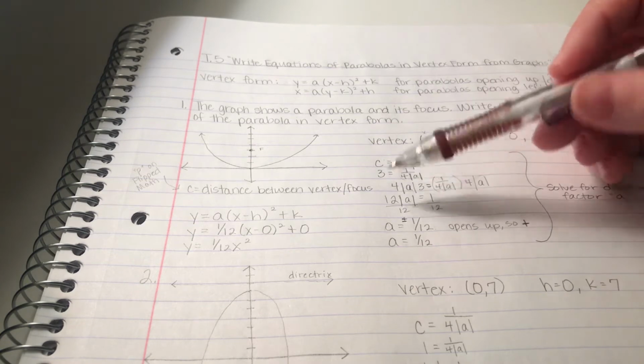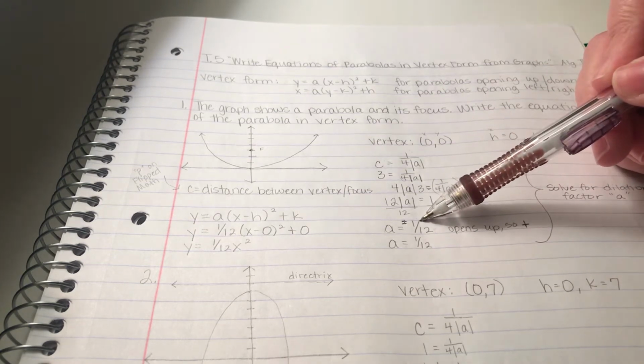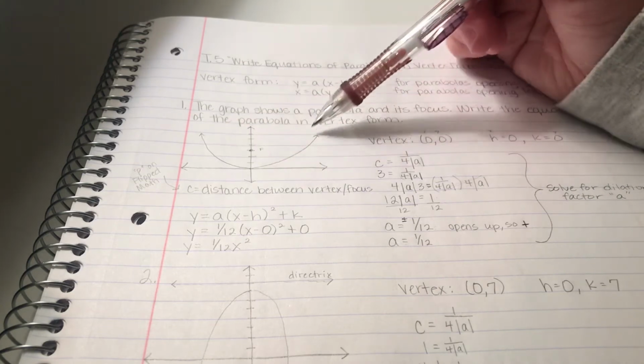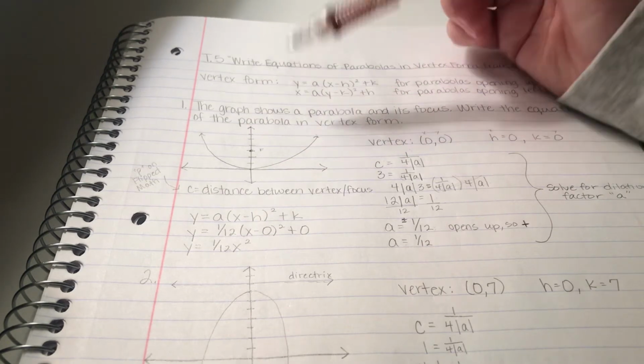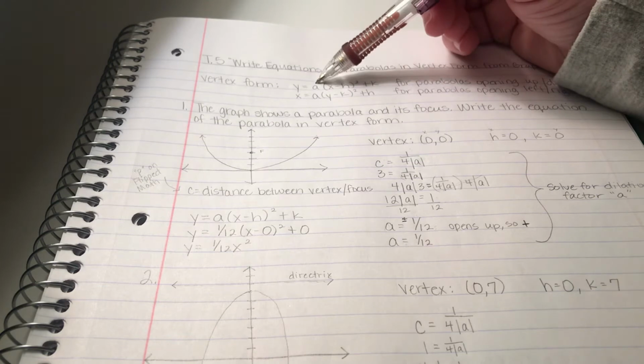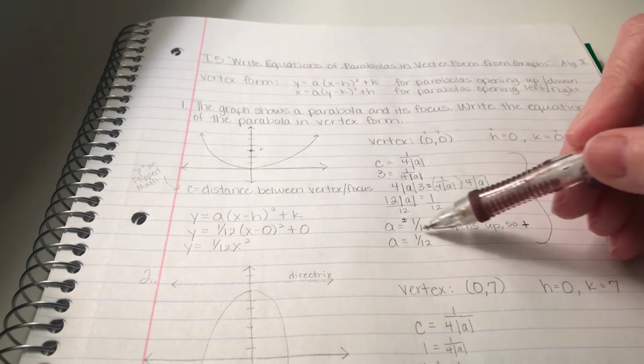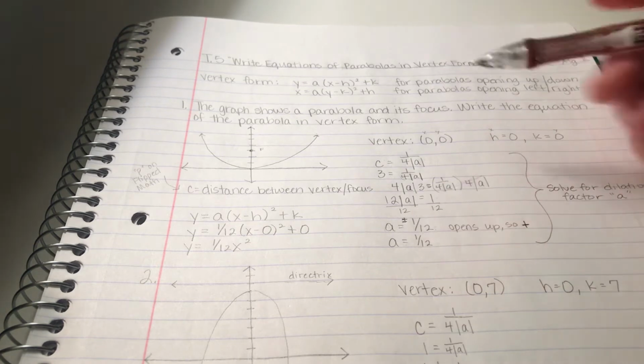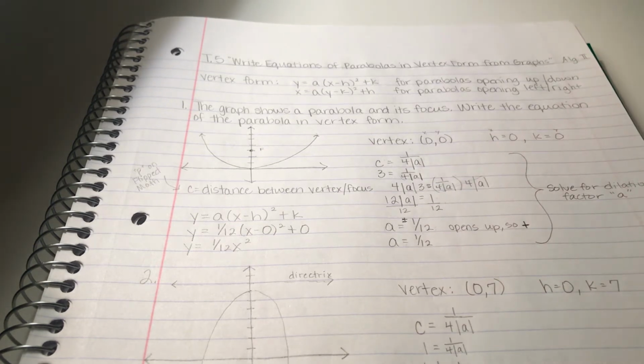So to decide if it's a positive 1/12 or a negative 1/12, we glance back at our graph and we see that our parabola opens up. Remember, if it opens up, your a is going to be positive. So I can rewrite this as just 1/12. I can do away with the plus or minus because now I know that it's positive.